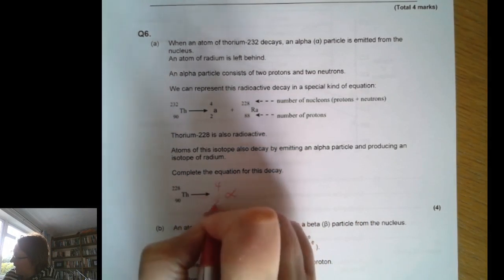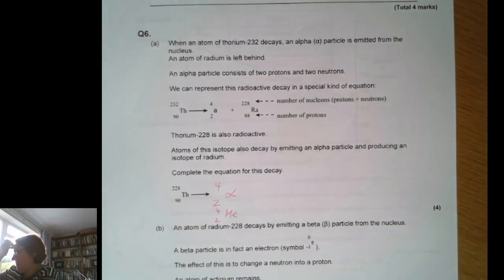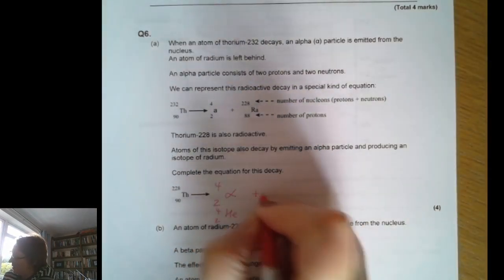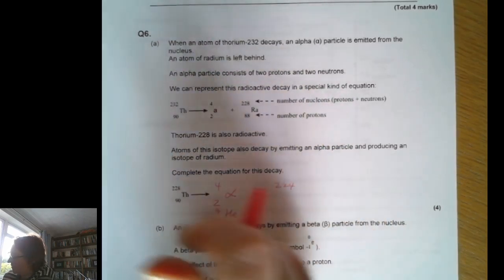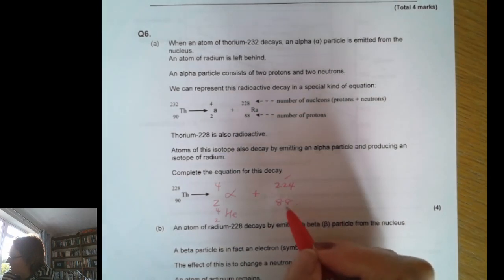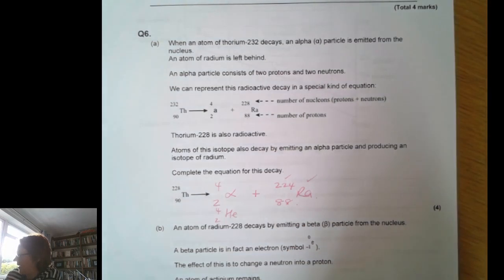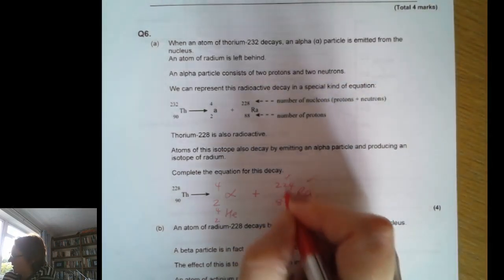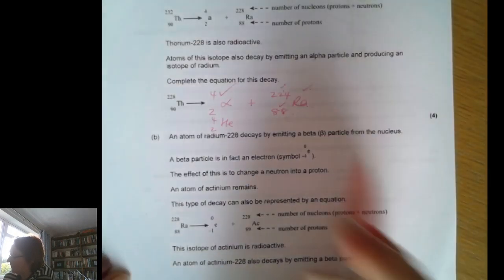So first I'll do my alpha particle. I could put just He in place of the alpha sign there, and that gets me 1 mark. Then I work out what the numbers are that it decays to. So take away 4: 224, take away 2: 88. So that will get me my 2nd mark. 88 is the same atomic number here, so therefore finally it's decayed to radium, which will get me my other mark. Sorry, I didn't say these are individual marks for those 2 numbers, so that's 1, 2, 3, 4 marks.